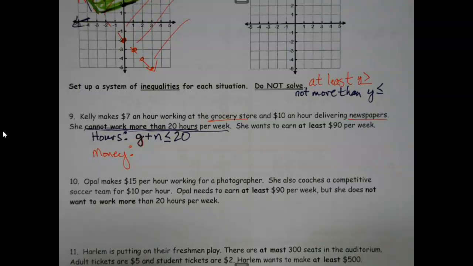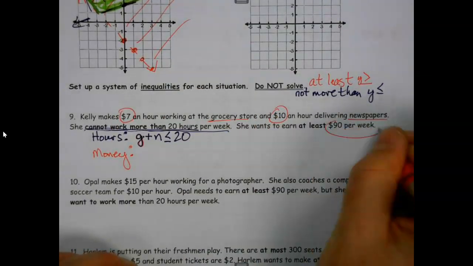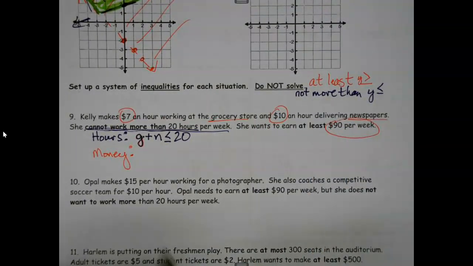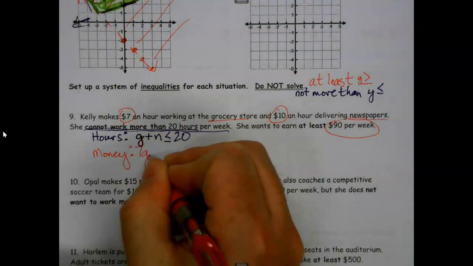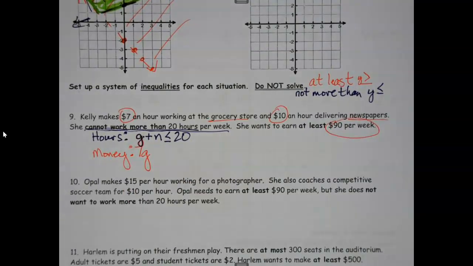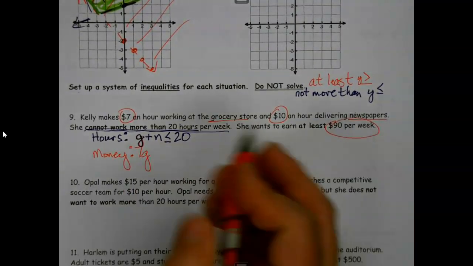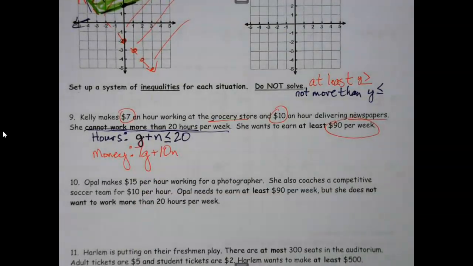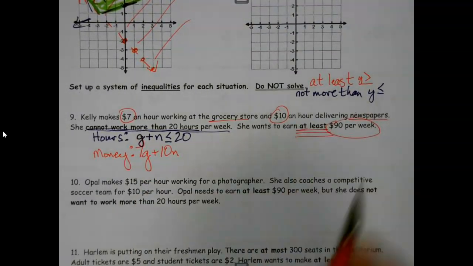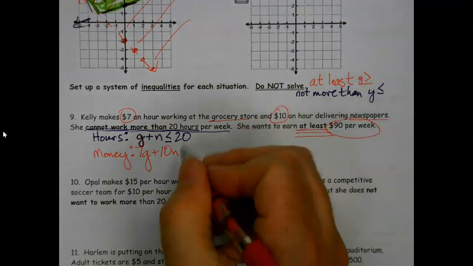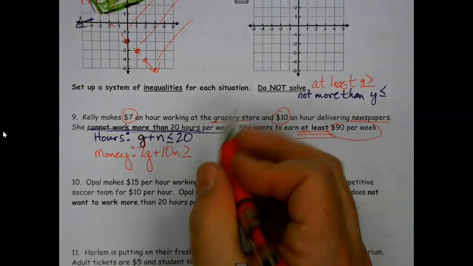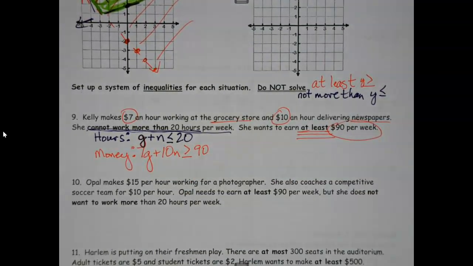The money part, I go looking for everything with a dollar sign. I get $7 an hour at the grocery store, so the 7 goes with the G. I get $10 an hour with the newspaper, so the 10 goes with the N. She wants to make at least, greater than or equal to, $90 per week. You're done. That's it. So it's the same as what we were doing yesterday, except with a little bit of a twist.